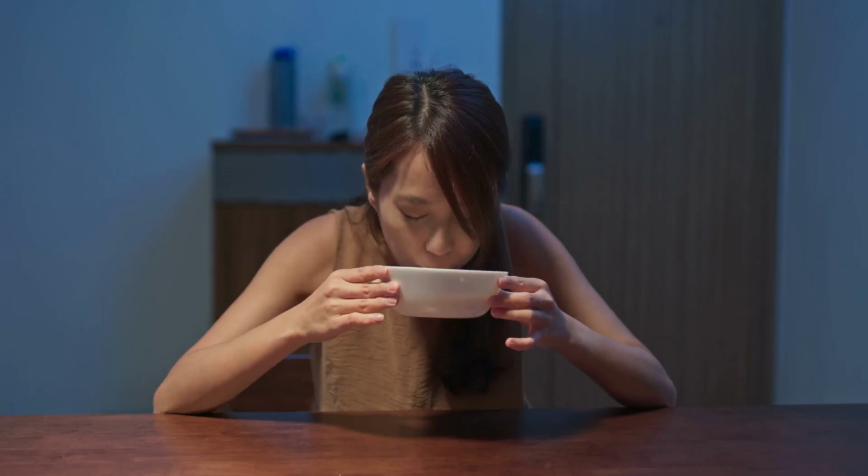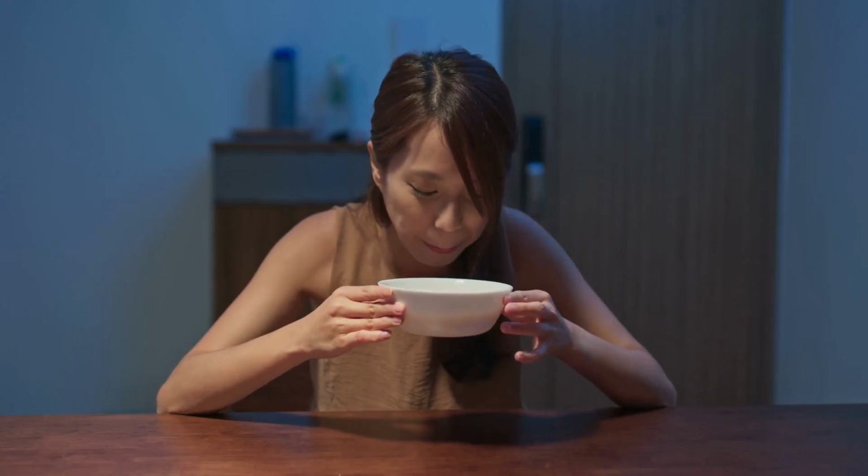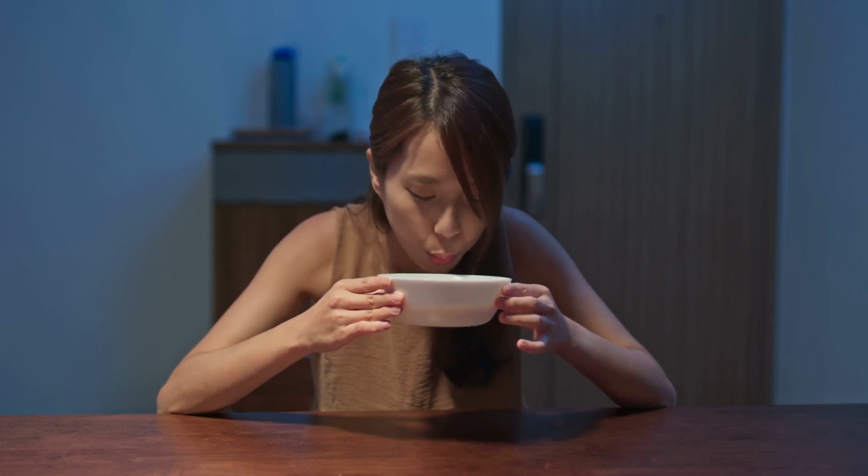Avoid inhibitors. Reduce consumption of coffee, tea, and high-calcium foods with iron-rich meals, as they can inhibit iron absorption.